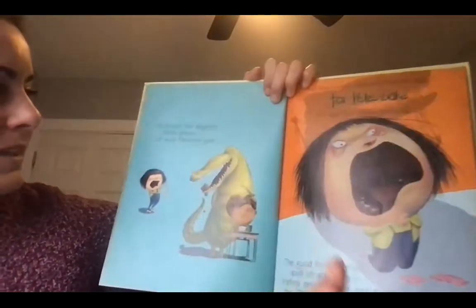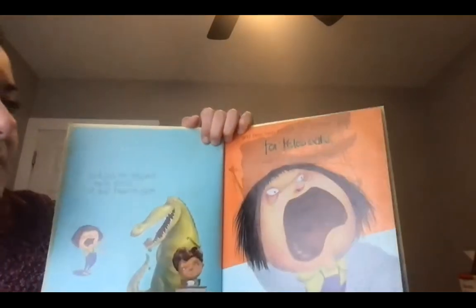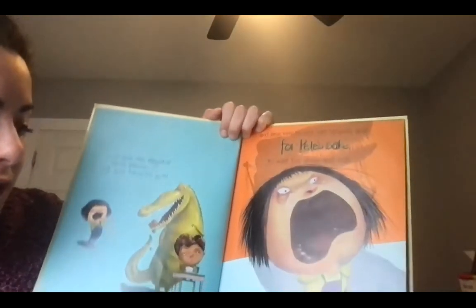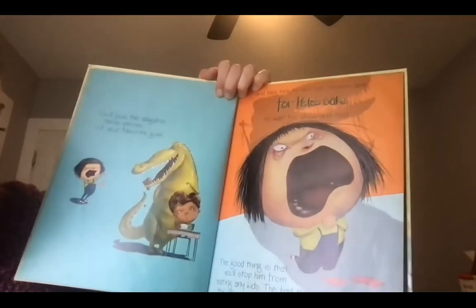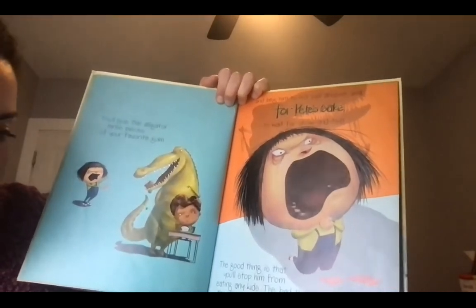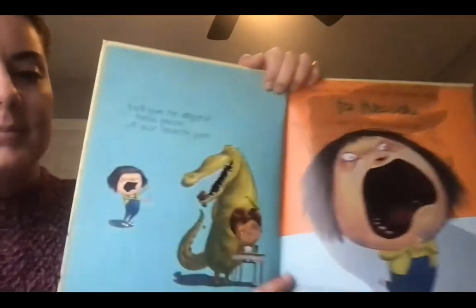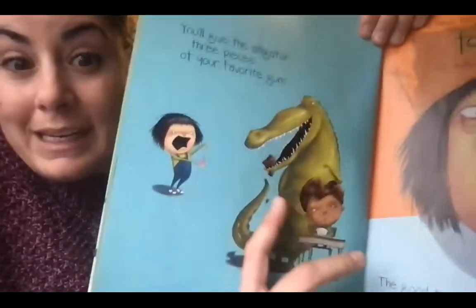Oh my goodness. You'll give the alligator 3 pieces of your favorite gum and beg him not to eat anyone for Pete's sake and wait for show and tell. The good thing is that you'll stop him from eating any kids. The bad thing is that alligators will smack and twirl their gum. So he was about to eat a kid. That's another reason why you should not bring an alligator to school.